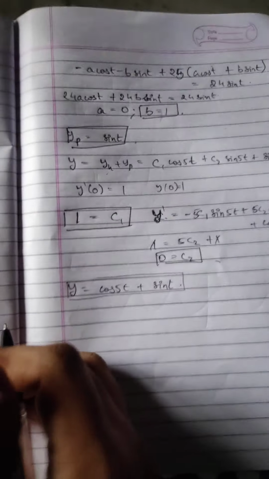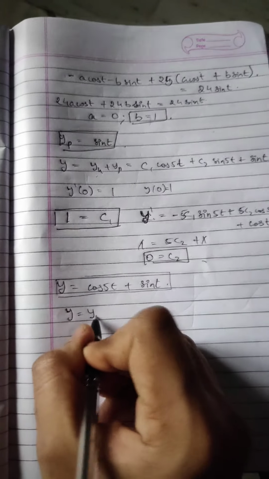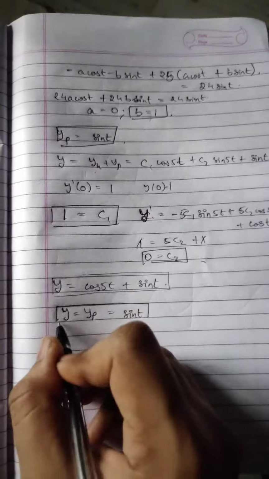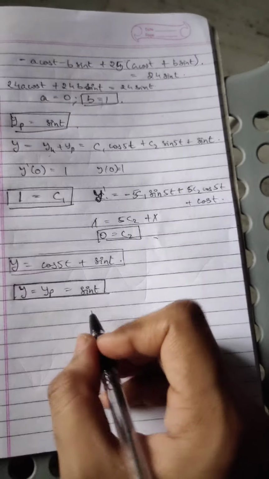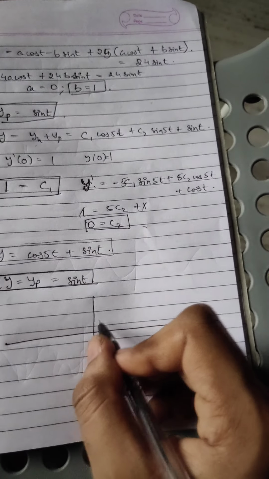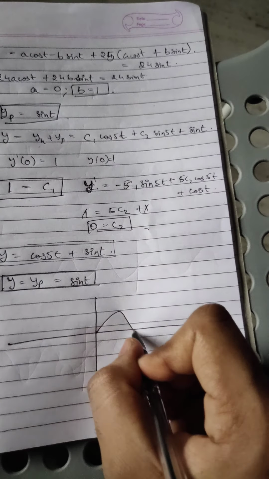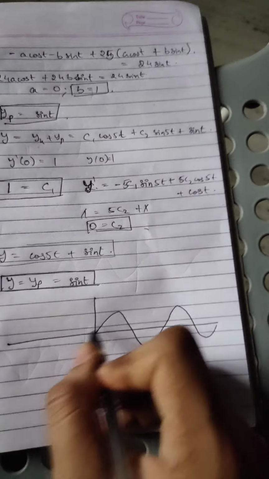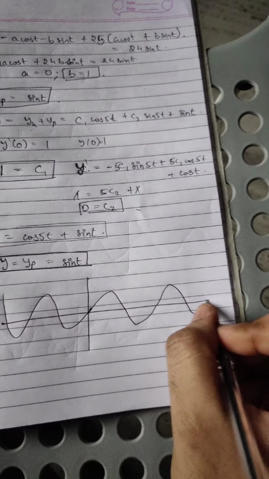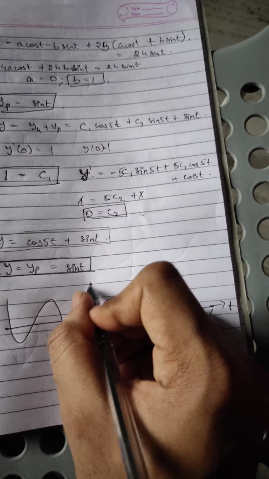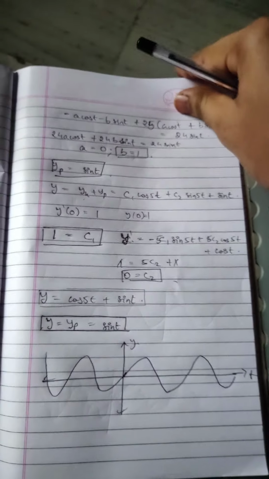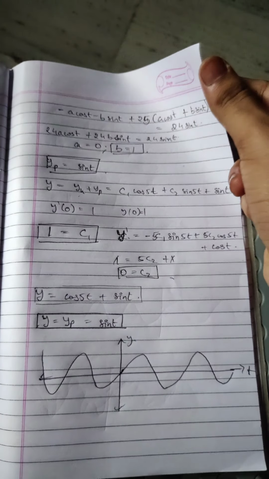This is the solution of our ODE. Now we are asked to plot a graph for y equals yp, which is sin t. So we just have to plot a sinusoidal graph. It goes something like this. This is our t and this is our y.